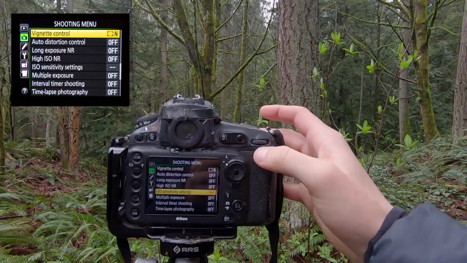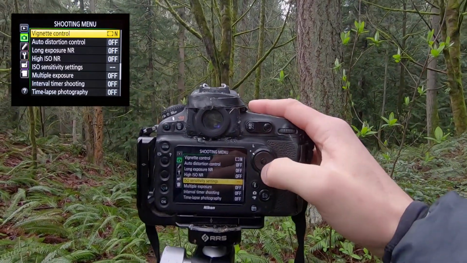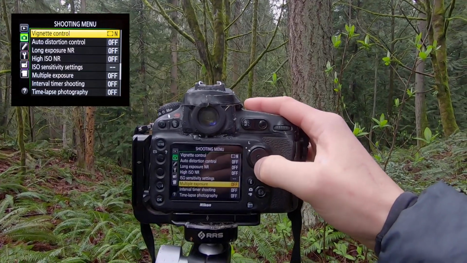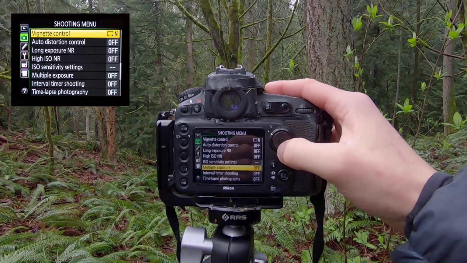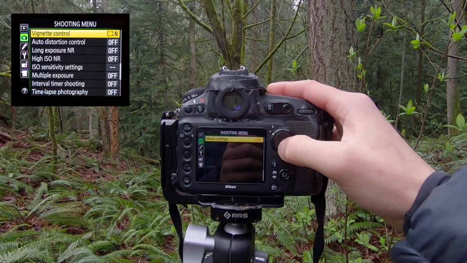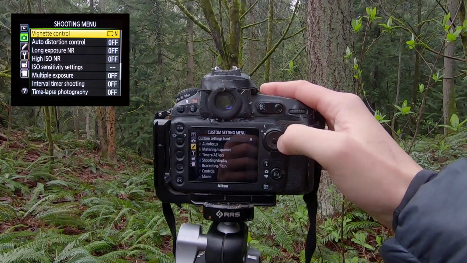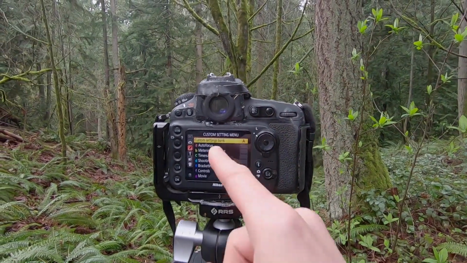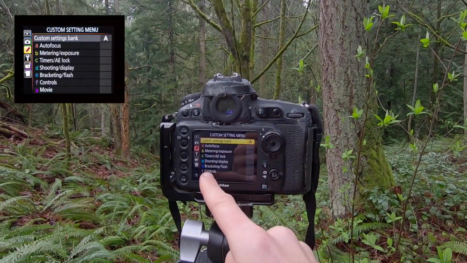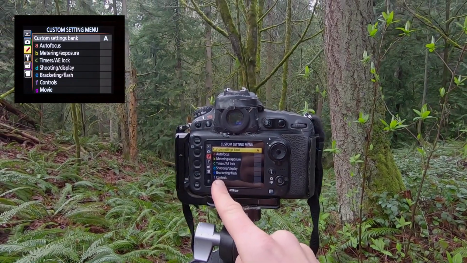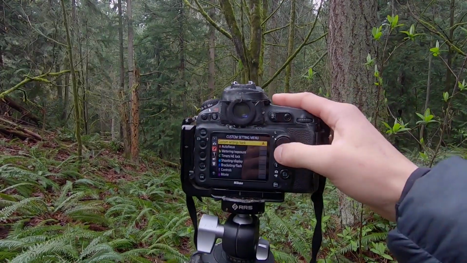ISO sensitivity, I just control ISO on the top of my camera, so I'll show you in a little bit. All these multiple exposures off, intervals off, time lapses off, movie settings are off. So the next thing we'll go to is the custom settings bank. Now these are all the actual shooting settings. They control how you interact with the camera.